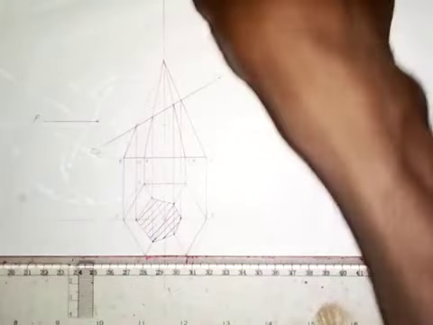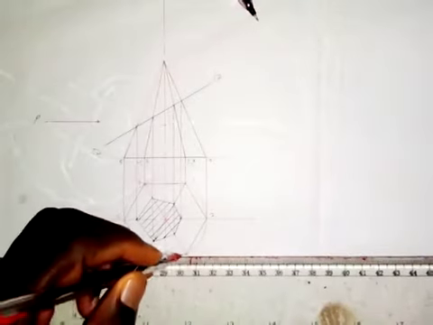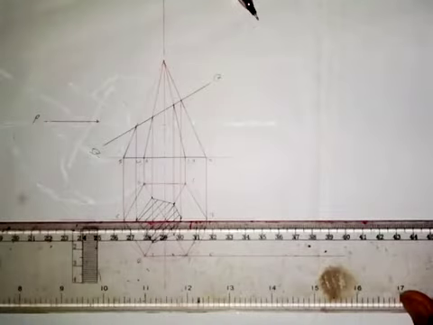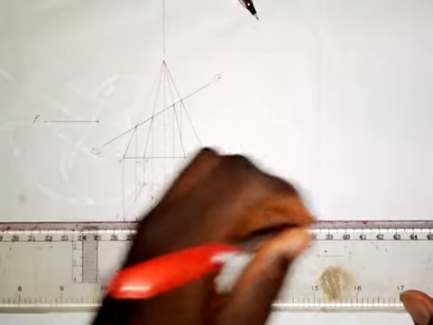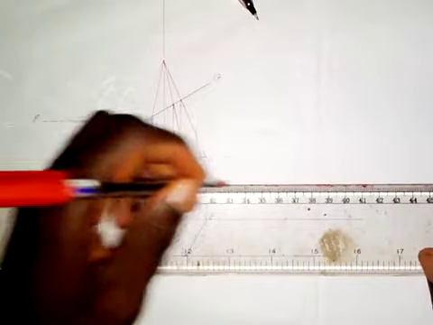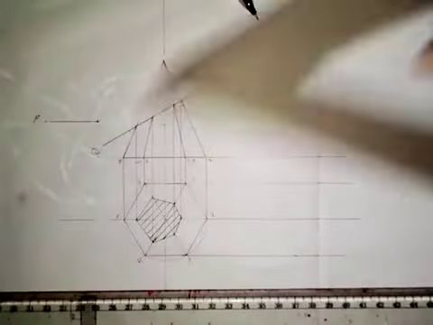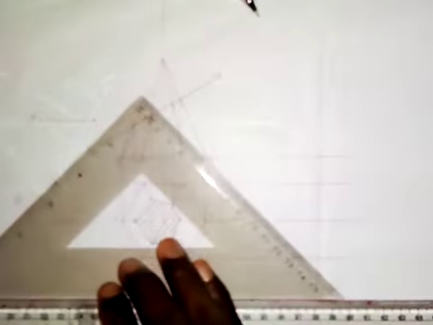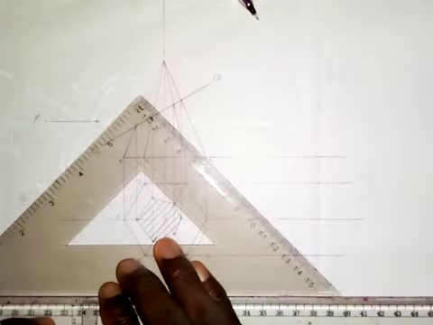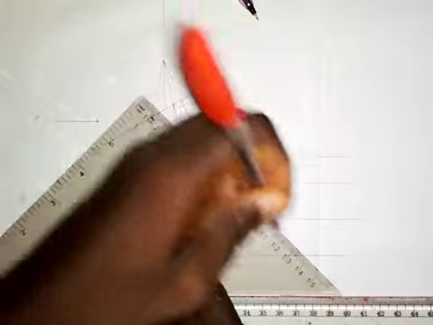So now, to draw that, I'm going to draw a horizontal line from this point like this to this side. Then I will also draw a horizontal line from this point like this. So coming up here, I will draw a horizontal line from this point like this, and then from this base of the pyramid, I will draw a horizontal line to this side. Next thing I'm going to do is to take my 45 degree set square, set at this point 2 on the front elevation, then I will draw a line in this direction.